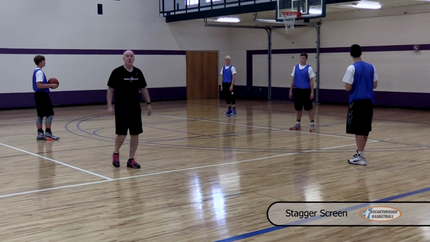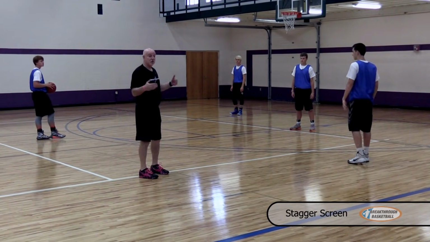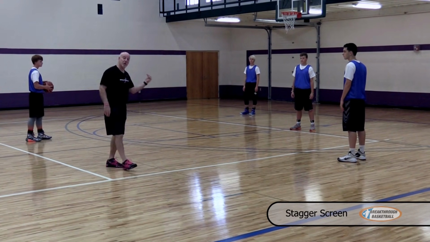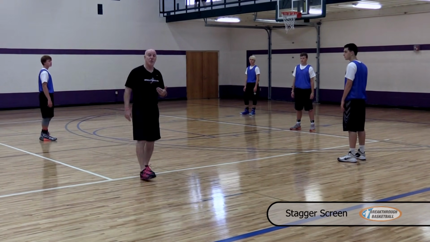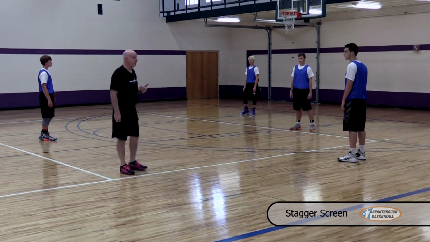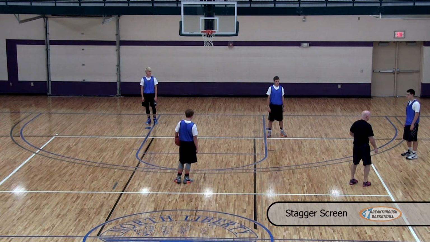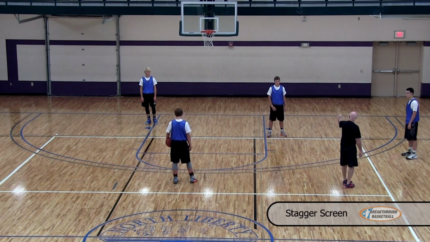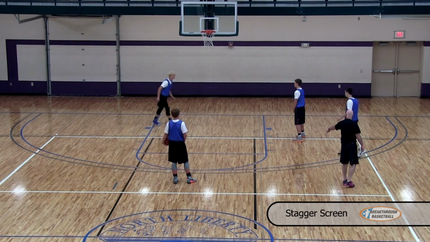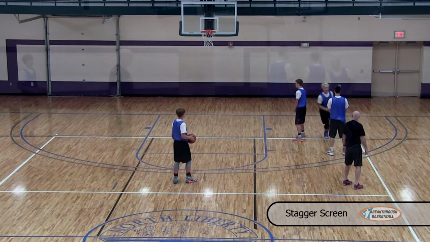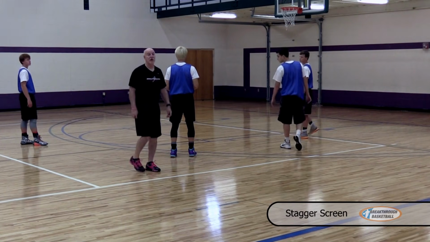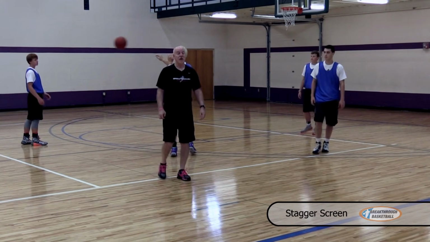Next we have a stagger screen. Okay, a stagger screen is two screens set at different angles to allow the cutter to come off and rub his defender off of, if not both, one or the other screen. Okay, so we start spaced. Post player is going to come up and turn. Wing player is going to come and set at a different angle. Shooter comes around off both screens, looking for a shot. That is a stagger screen.